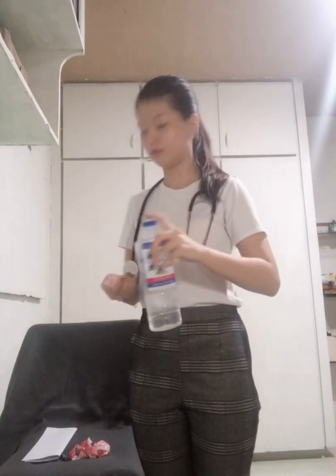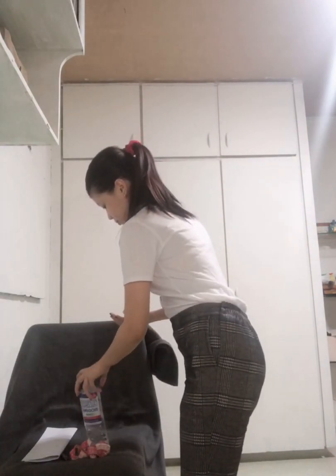Aside from preparing the equipment, you also have to do hand hygiene, so what I have here right now is alcohol. That's basically it for the pre-introductory phase of the assessment of the abdomen.